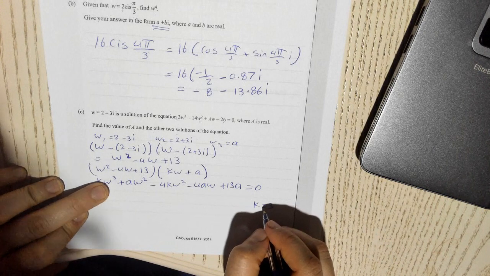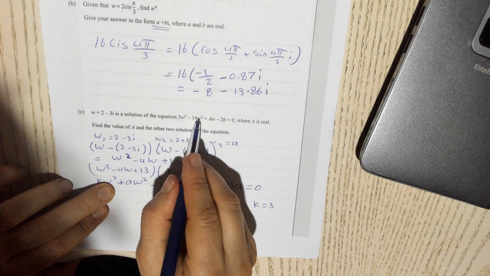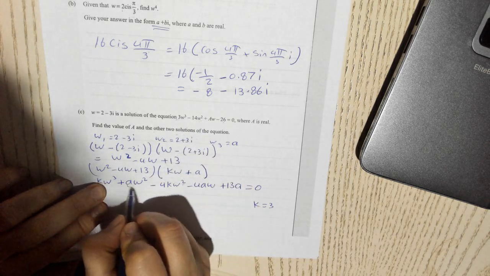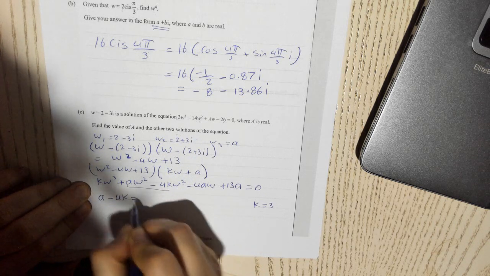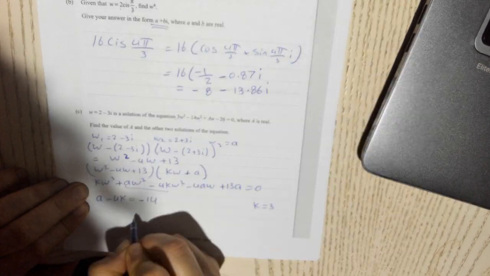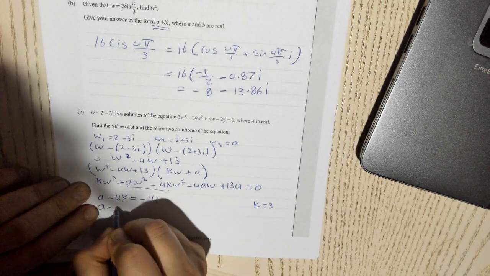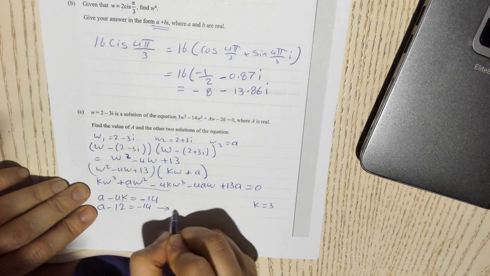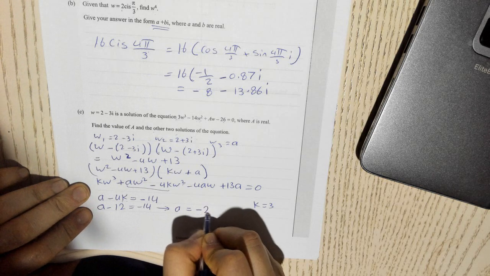coefficient of w cubed. Now the coefficient of w squared is negative 14, so a minus 4k should give me negative 14. Now I know k is 3, so a minus 12 gives me negative 14, and that gives me a equal negative 2.